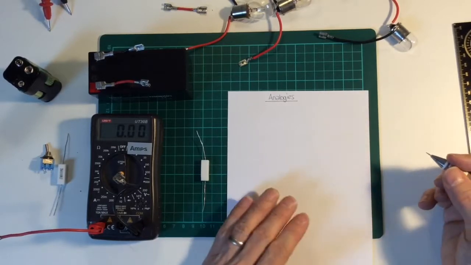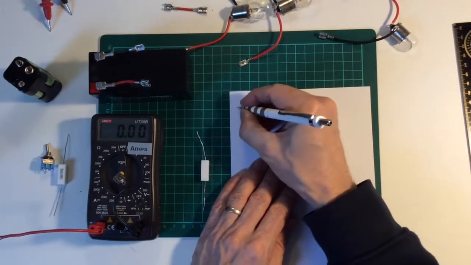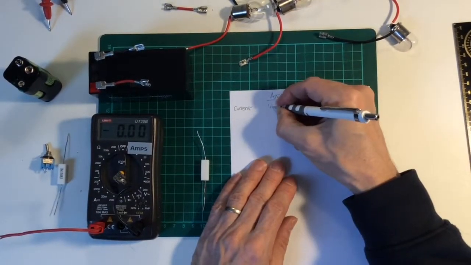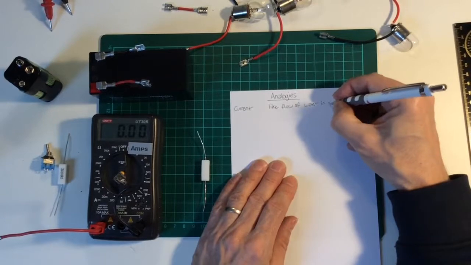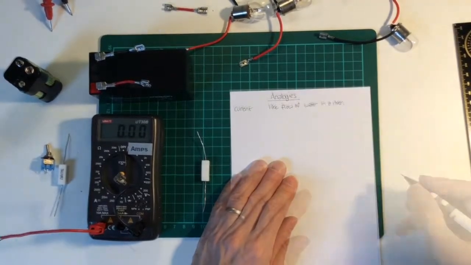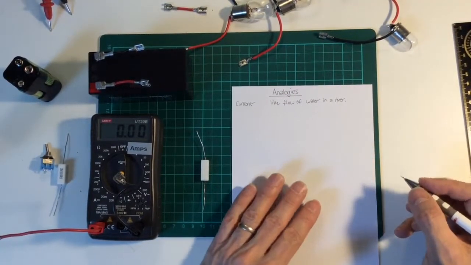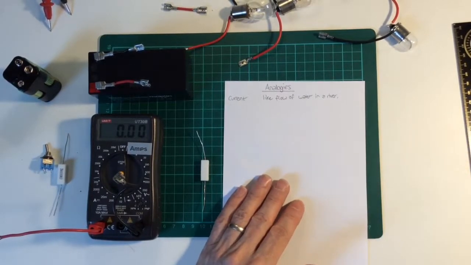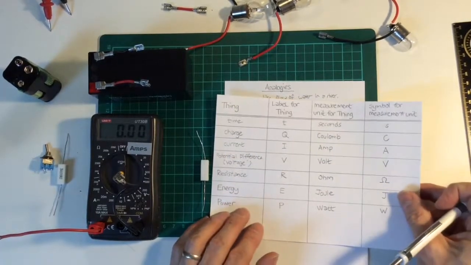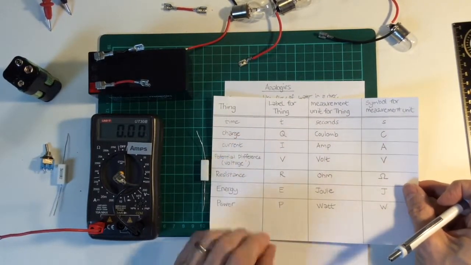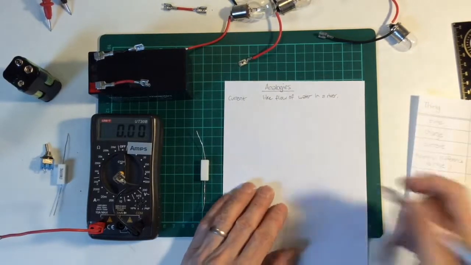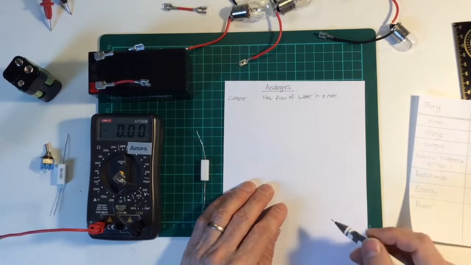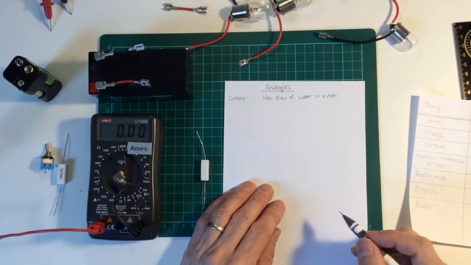But there's this idea of something flowing. So a current is a flow of something. So a current can be treated a bit like the flow of water in a river. So if there's a current, an electric current must be the flow of something. And what is it that's flowing? Well, if we go back to our list of things, the thing that's flowing is actually electric charge. So in actual fact, electric current is the flow of electric charge, and the more charge that is flowing past in a second, the bigger the current.